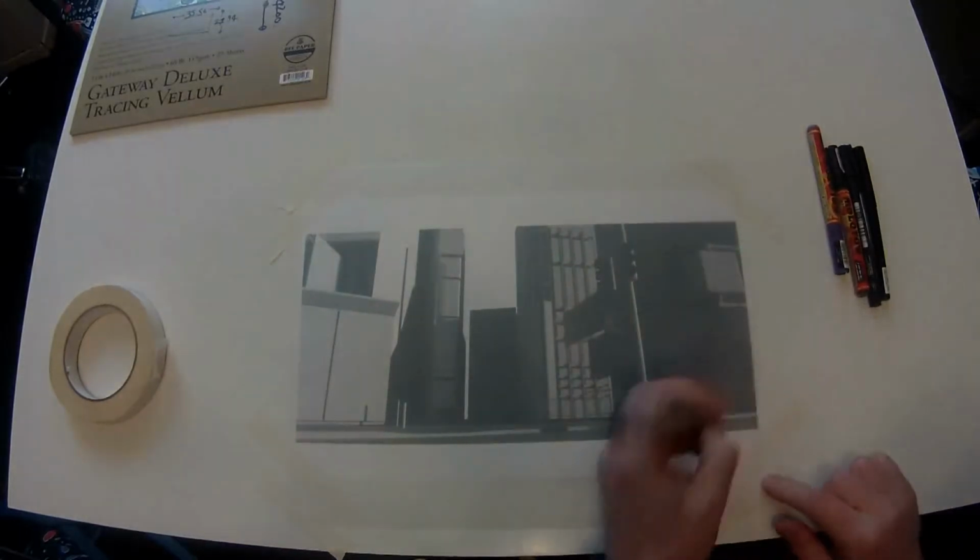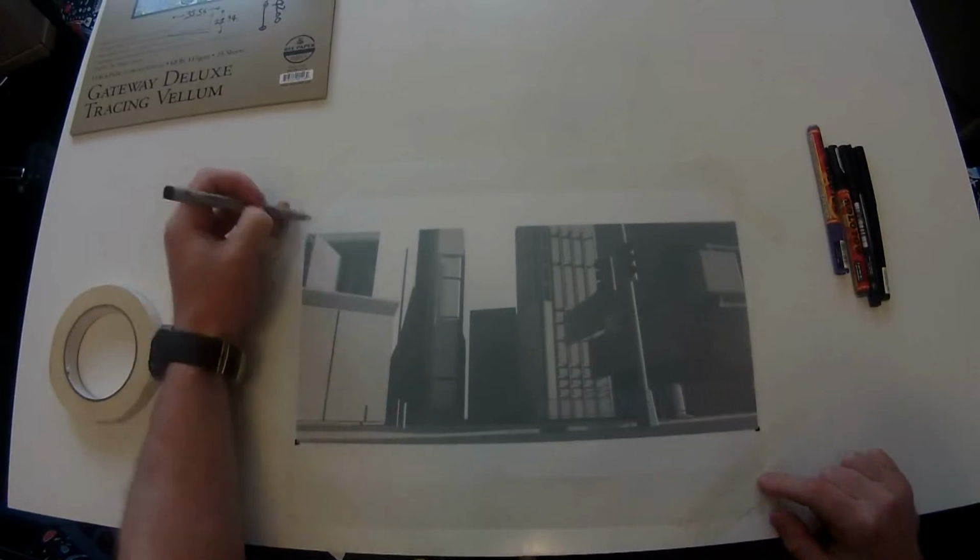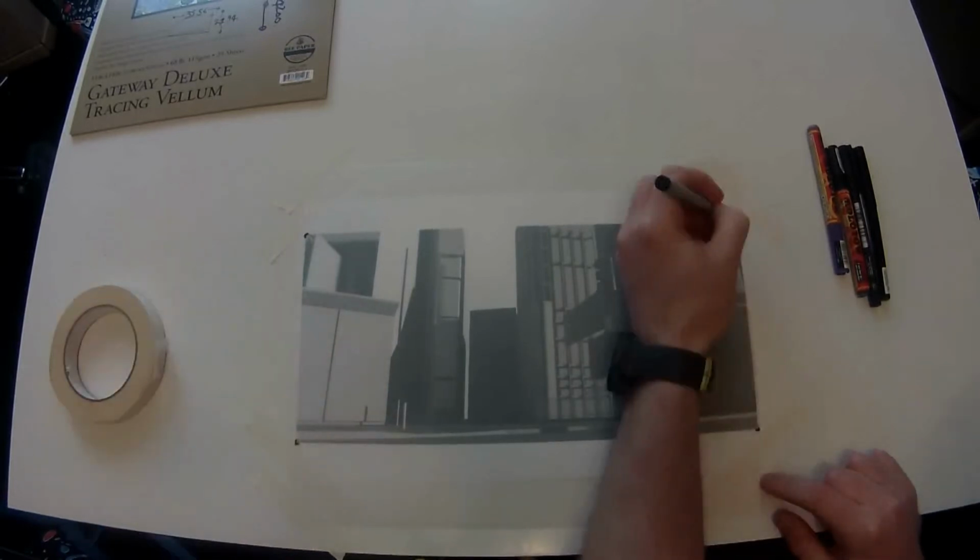And I'll quickly note down the corners. This is very important for when we scan into the computer.